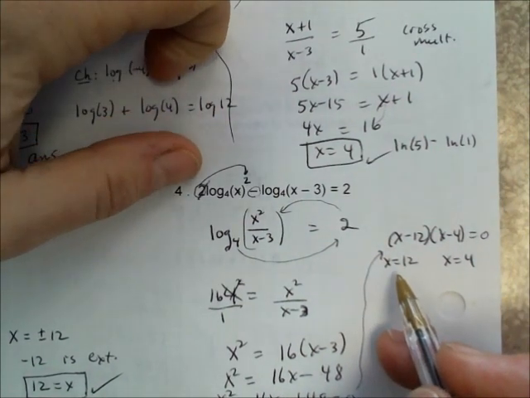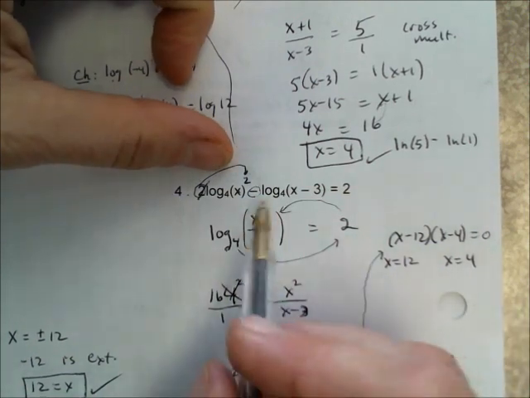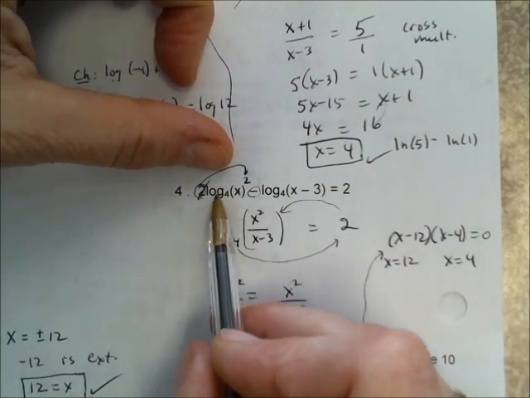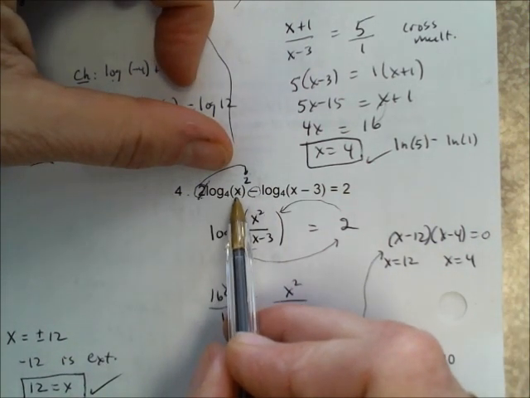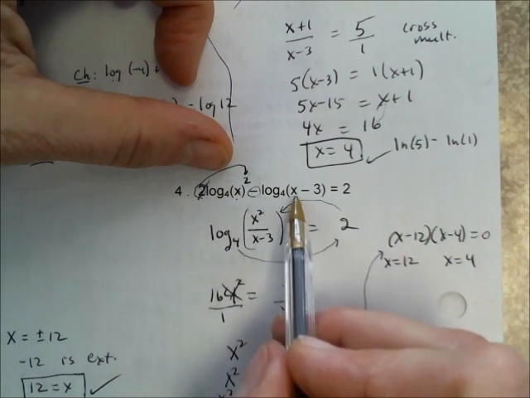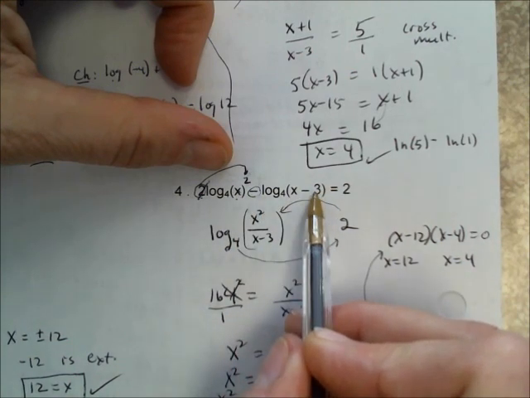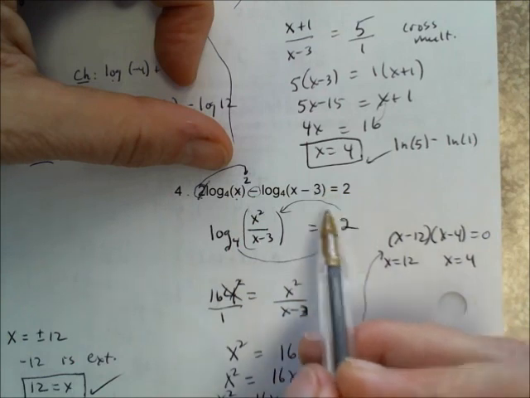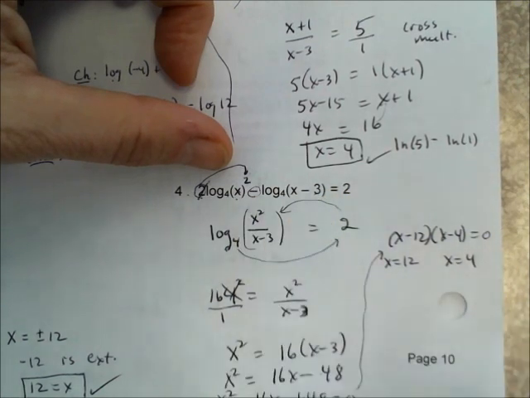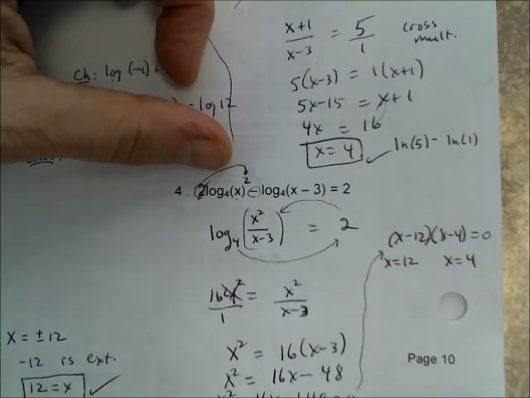Now let's see if it's going to make anything extraneous. If you plug a 12 in for x, you get 2 times log base 4 of 12, which is okay, minus log base 4 of 12 minus 3, which is 9, equals 2. And then if you plug a 4 in, they won't make those go negative either. So I have a feeling that this is going to work.